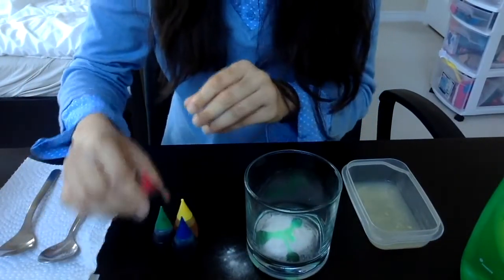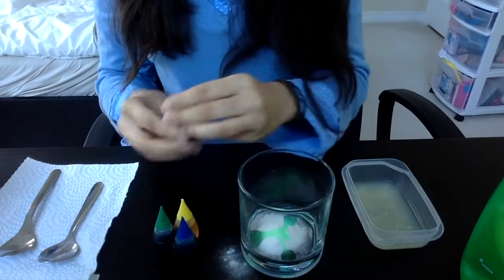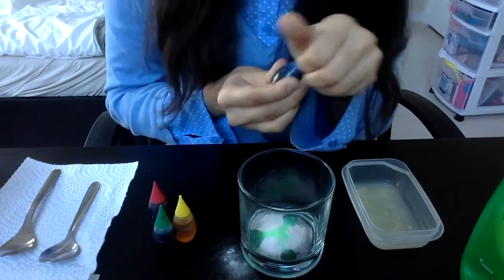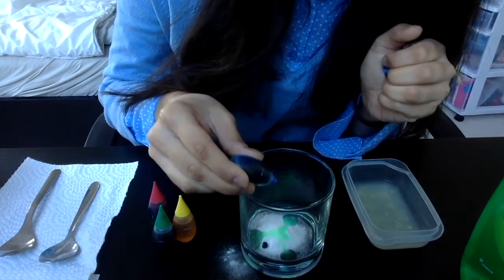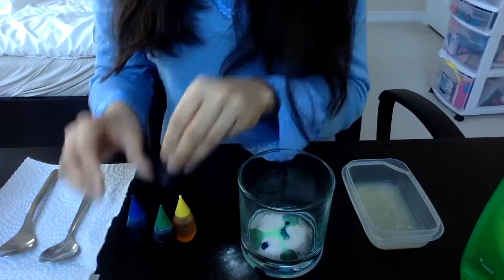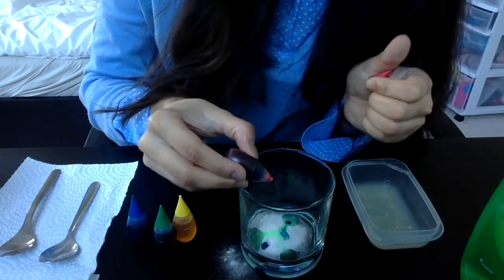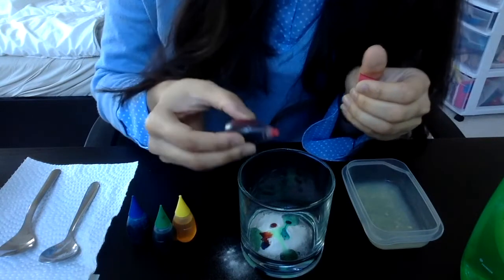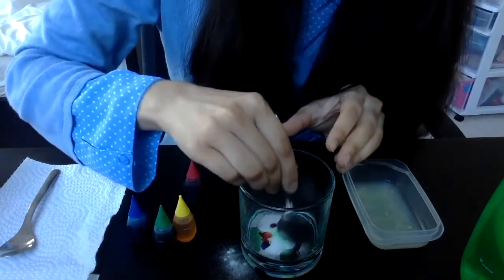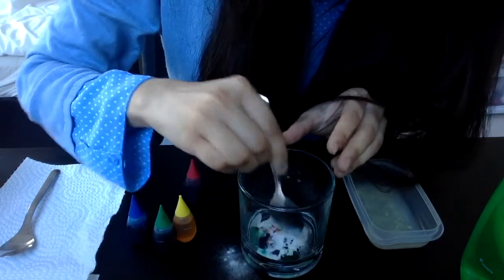Then we're going to take some food coloring. I'm going to take some blue, two drops, and I'm going to take some red. Okay. Then I'm just going to slightly mix it together, just collect all the soap.